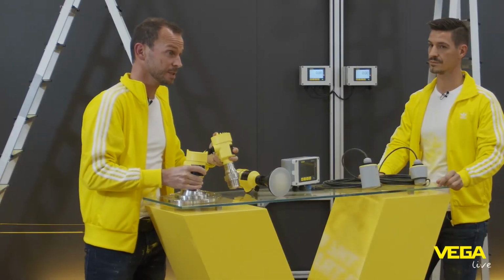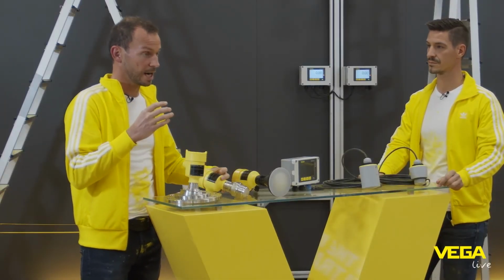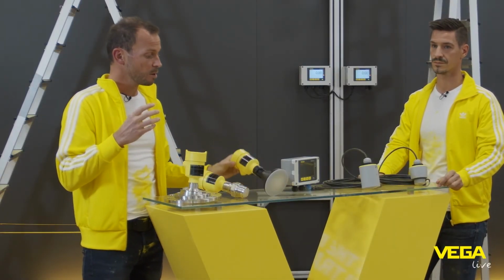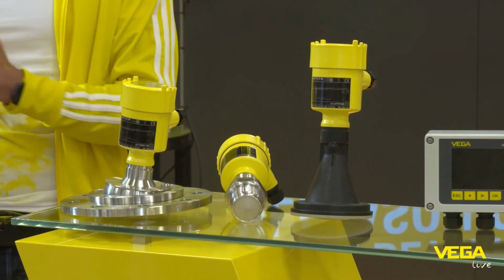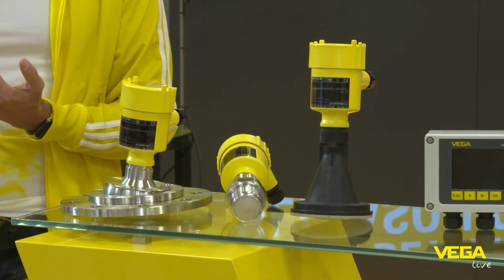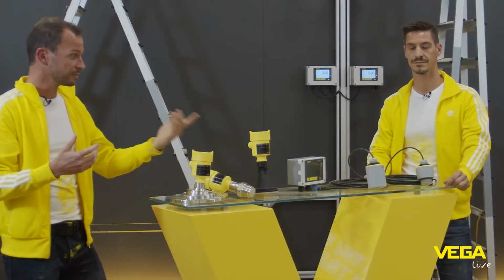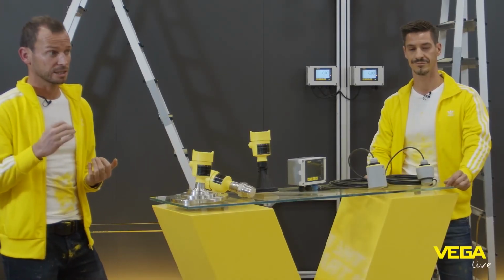The difference here, the electronic has still a higher performance, so we have a more dynamic range. Where do you need dynamic range? If it comes to really strong build-up or for long measurement ranges. With these devices, we have a measuring range of 120 meters.